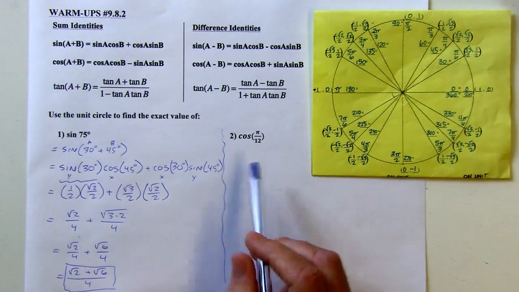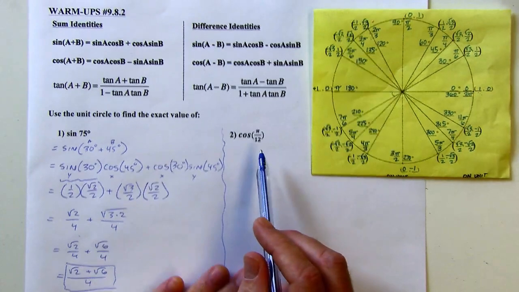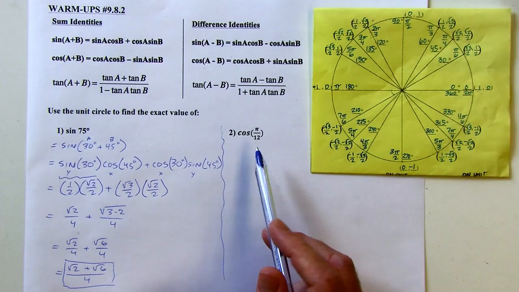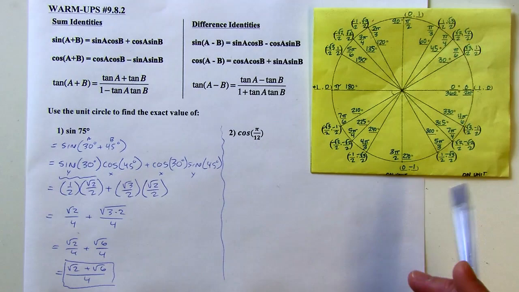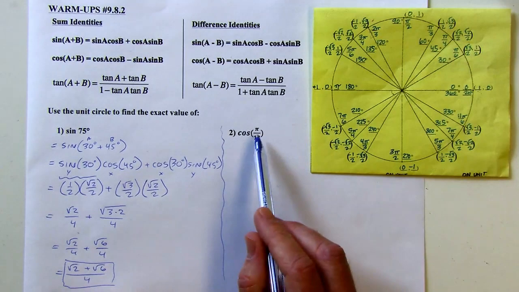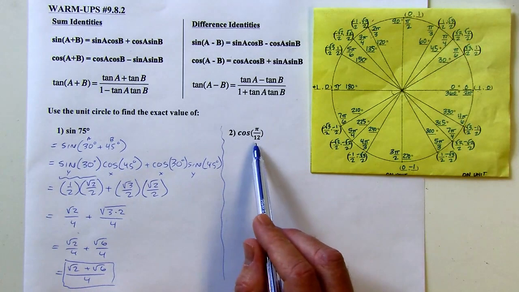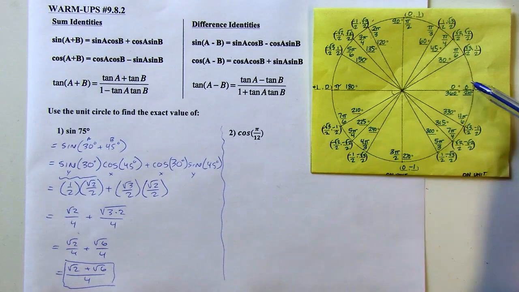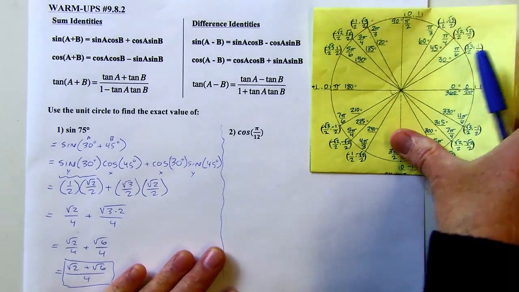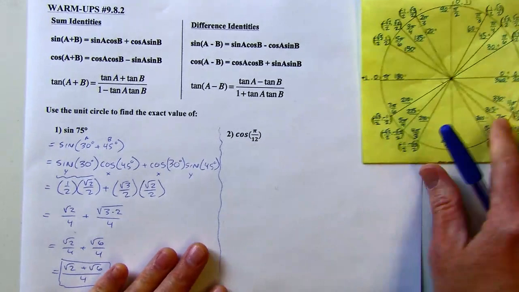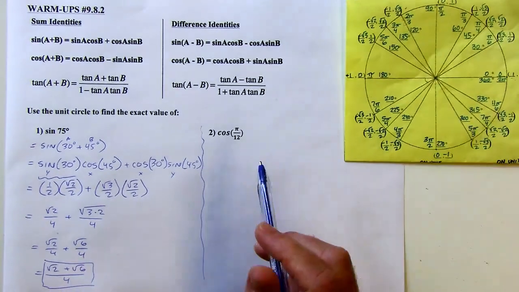Okay, let's try this cosine one. This one's a little trickier, not because it's cosine, that doesn't really make it any more difficult, but the fact that it's in radians sometimes makes it a little trickier because it's harder to think what can you add or subtract to get pi over 12, okay? So first thing, pi over 12 isn't on the unit circle. So that means I do need to find something I can either add or subtract.